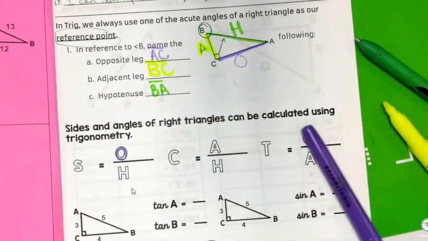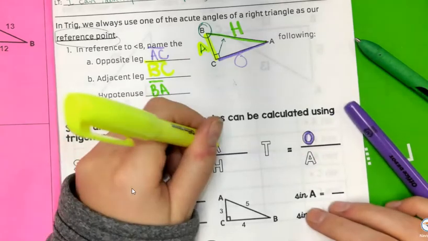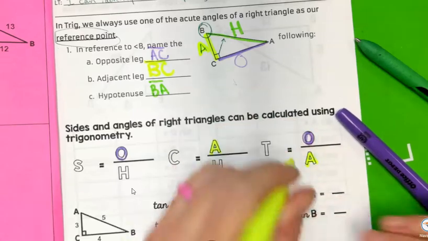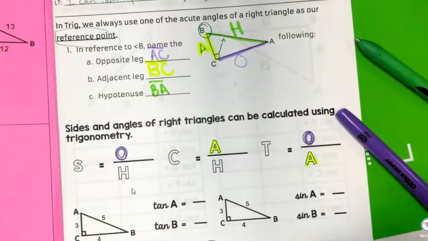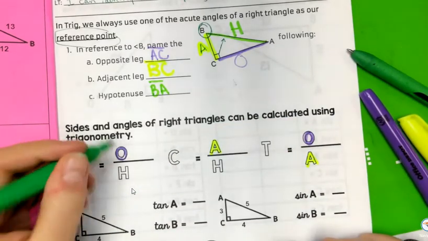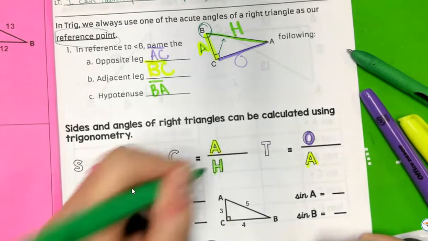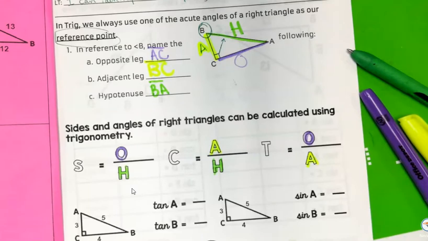All of my adjacents I'm going to make yellow. And all of my hypotenuses, hypoteni, I'm going to make H.